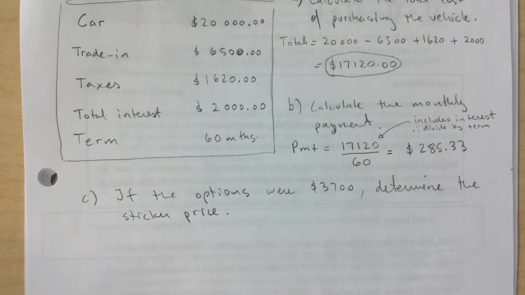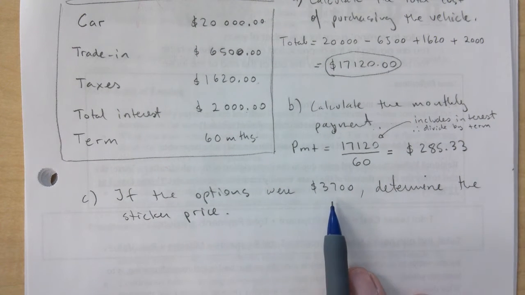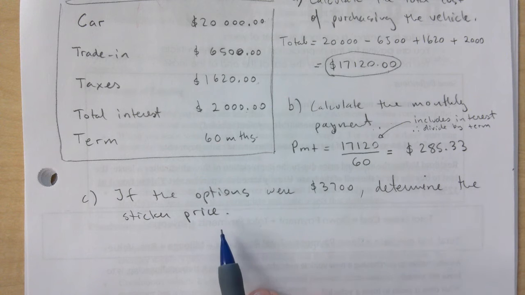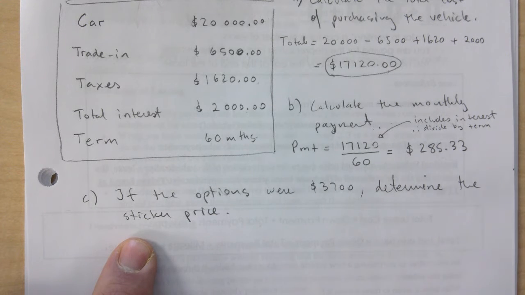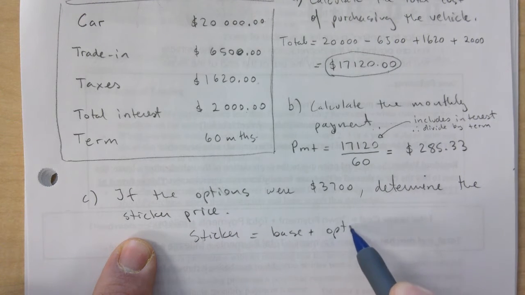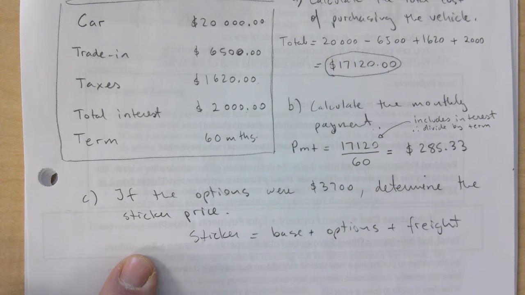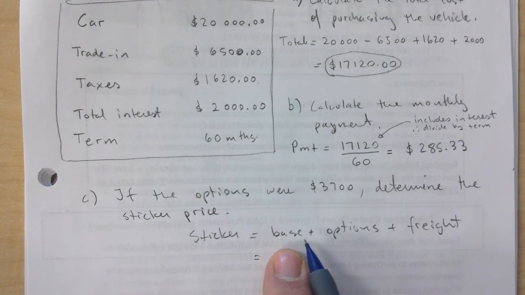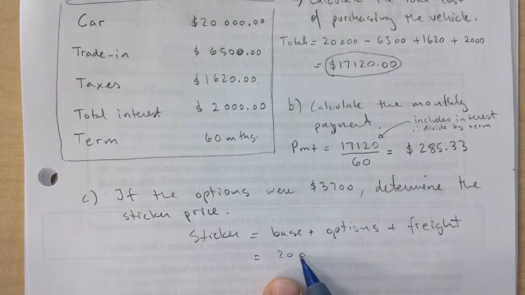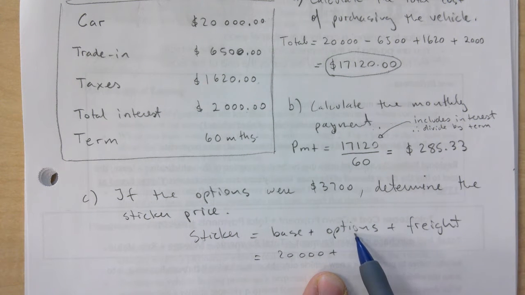Okay. If the options were 3,700, determine the sticker price. So the sticker price would just be base plus options plus freight, right? This is way at the beginning of this booklet. That's where you, and so basically you know what the car is, and you know what the options are. That's 3,700.